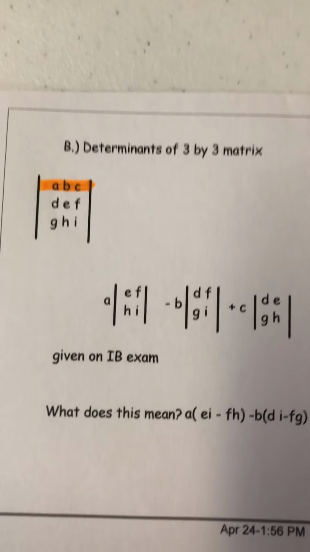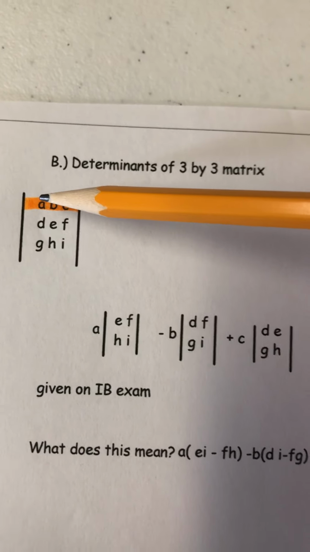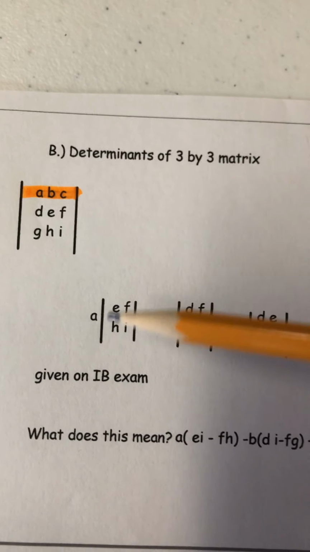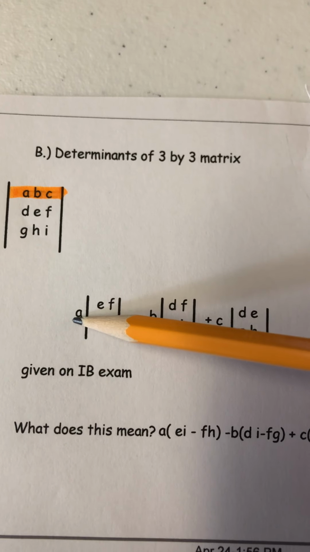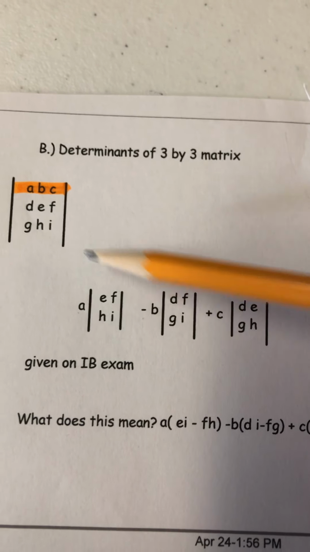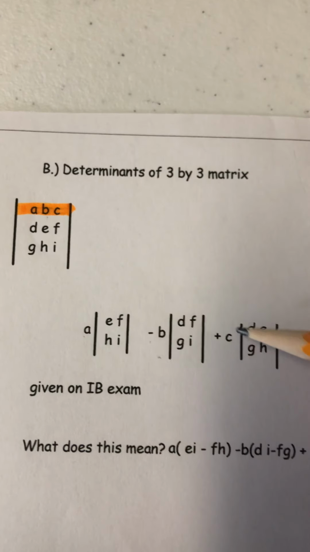The rule of thumb to find the determinants: you take the first row and you use the A value, the B value, C value as the numbers out in front that you multiply. This is always going to be a positive. We always end up negating whatever number that is, B, and we keep the positive C.